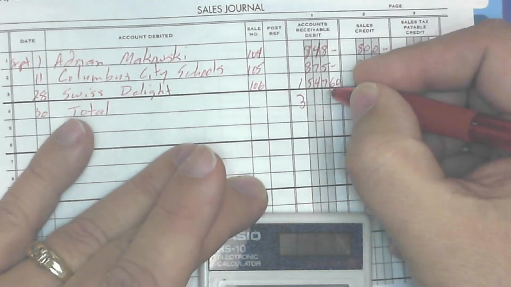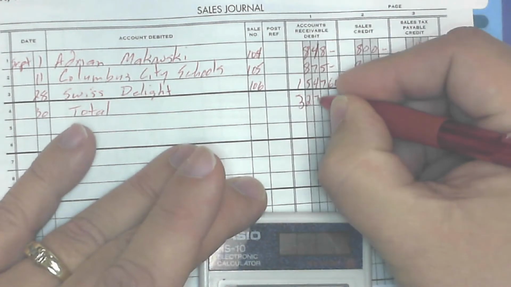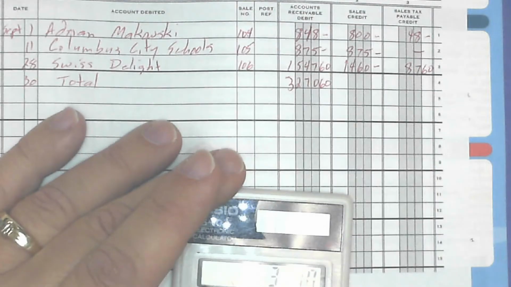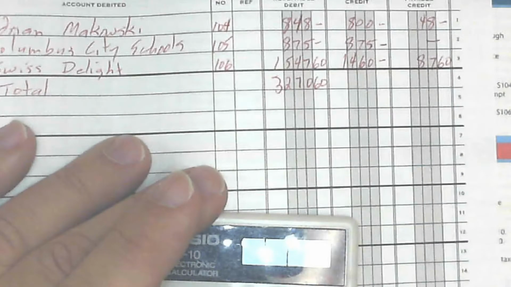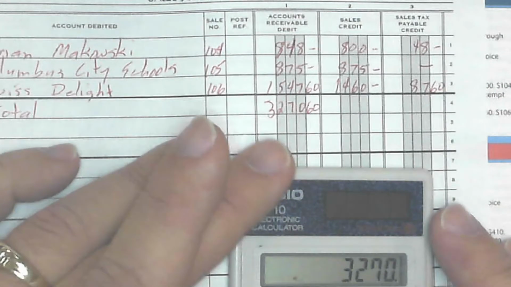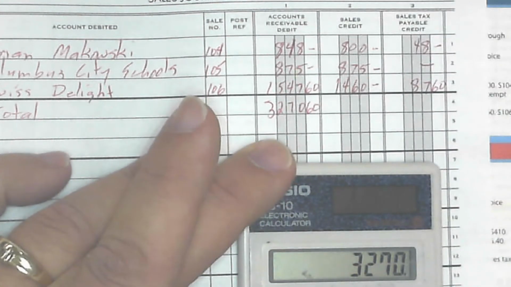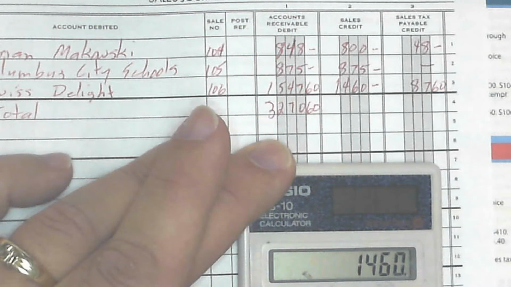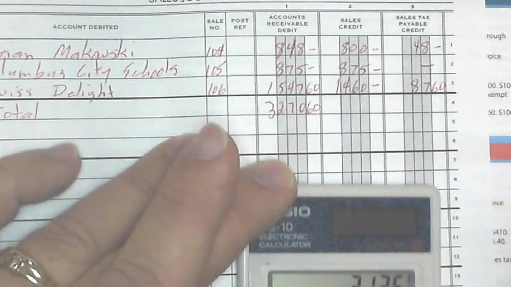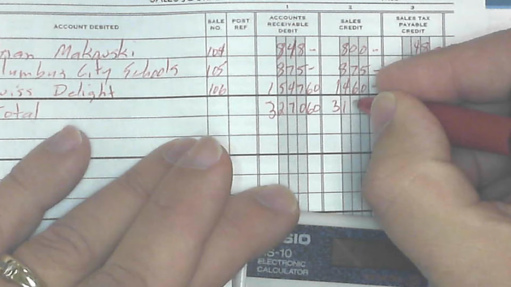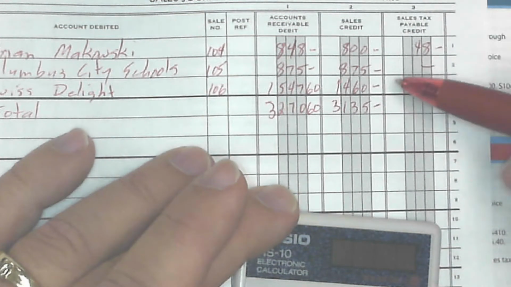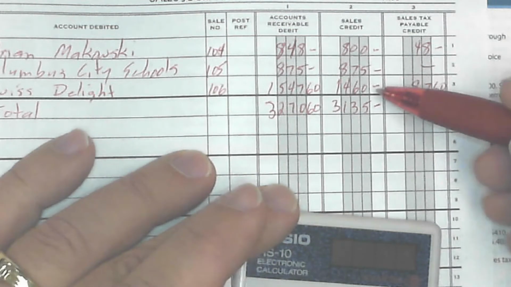So we've got $3,270.60. Then our sales, we'll add those up. $31.35. There's how much products, how much merchandise we sold.